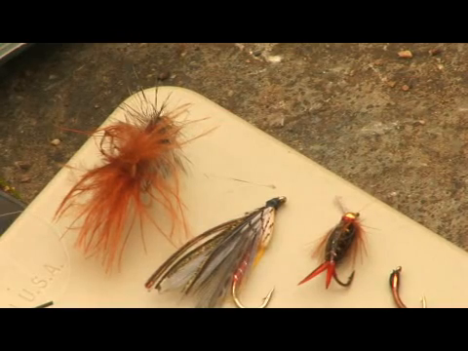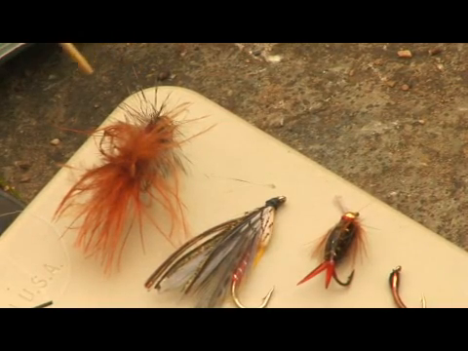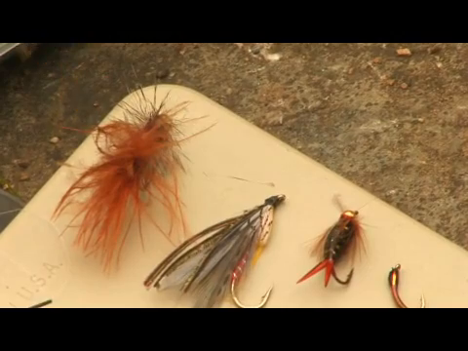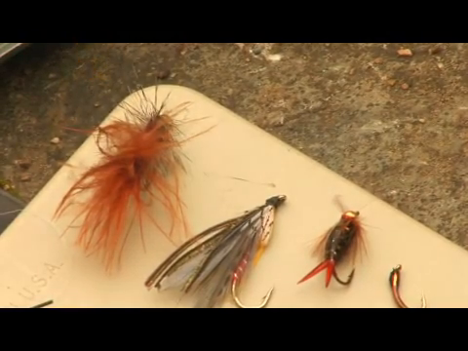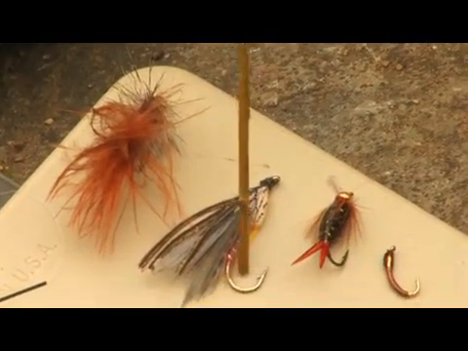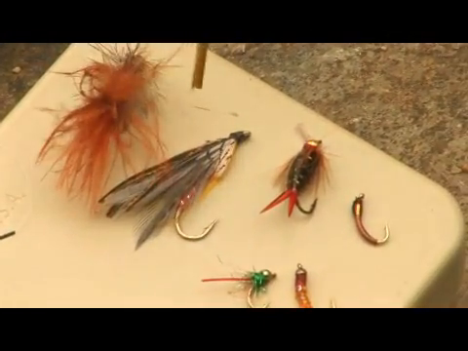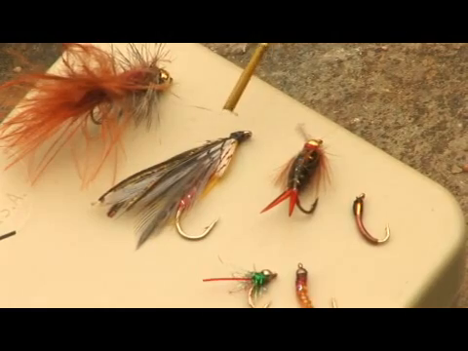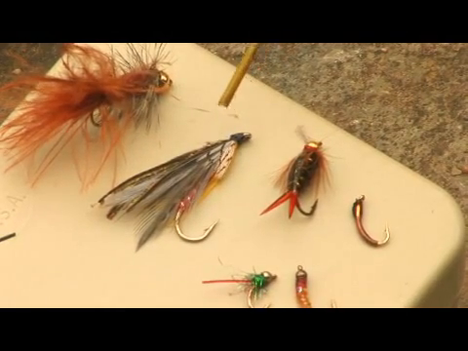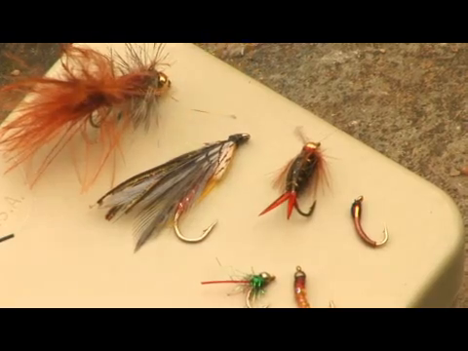This is called an RS2, which fishes in the surface film as a dry, and this is more of a traditional style dry. As you can see, the wings, the hackle, the tail, and the midsection of the body. More of a traditional style dry fly.